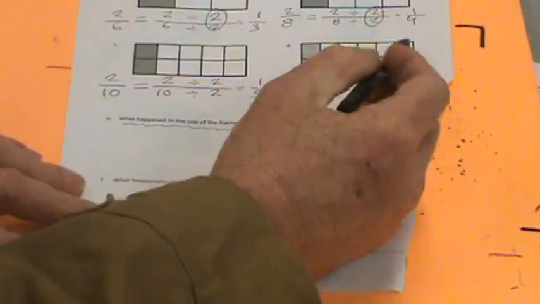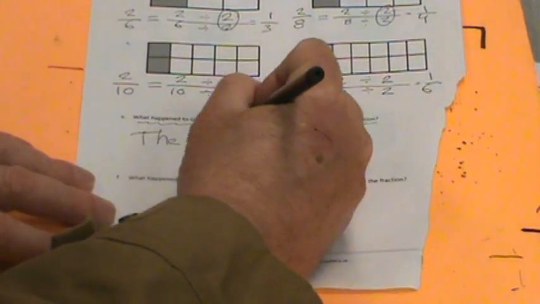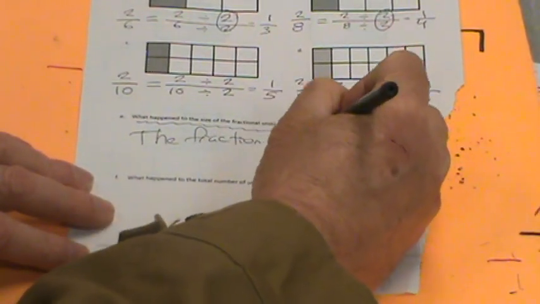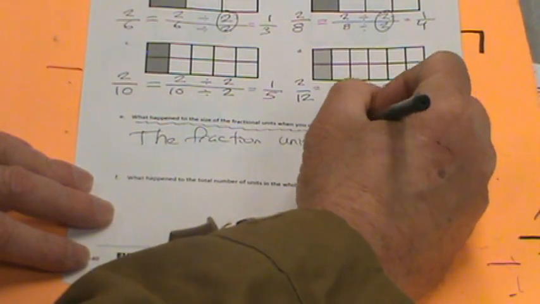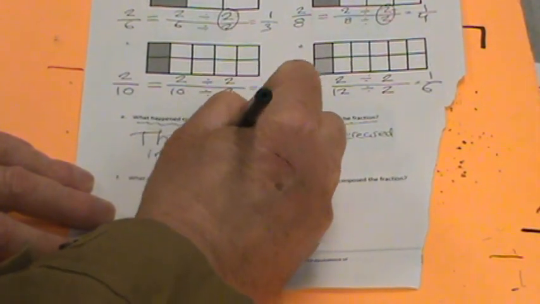Let's go to E. What happened to the size of the fractional units when you compose the fraction? Instead of decomposing it, we're composing it. Well, they got larger, right? Because we took out that, so then we have a larger unit. Picture, if you will, the brownie pan. Those are 2 little pieces, but if we never cut them or we put them back together somehow, we'd have 1 bigger piece there. So, the fractional units increased in size.